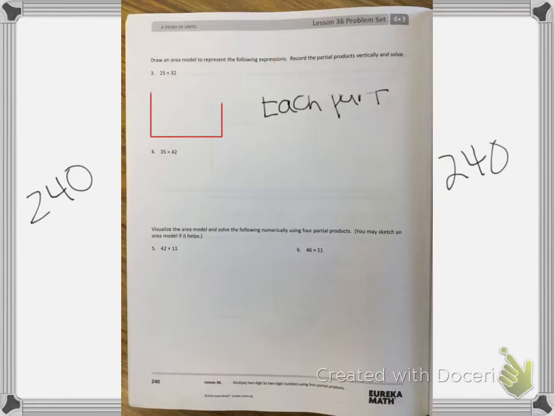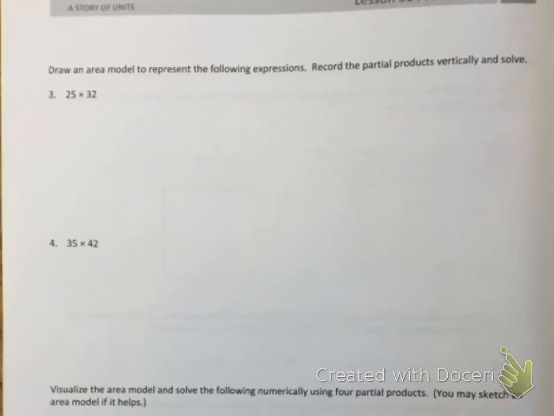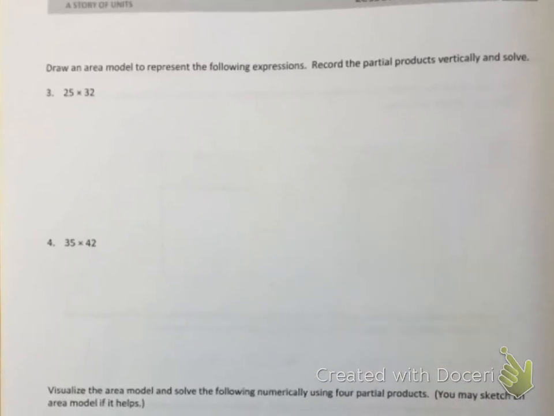So let's begin with our first couple problems. I'll zoom in, and we will begin. All right. So we're going to be drawing an area model to represent the following expressions. And then after that, we're going to be recording the partial products. So let's make a little area model here.